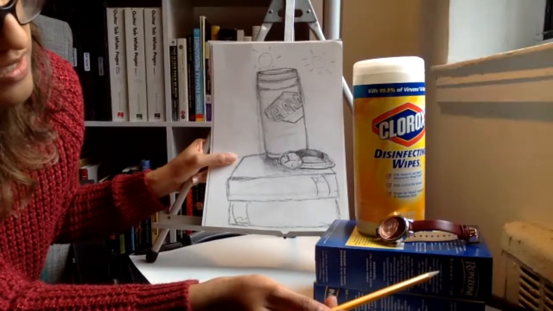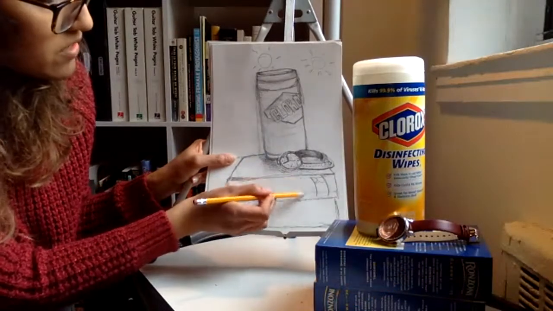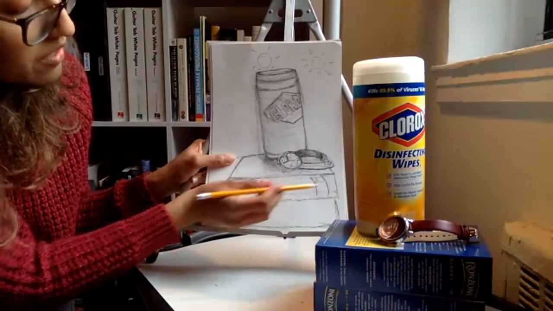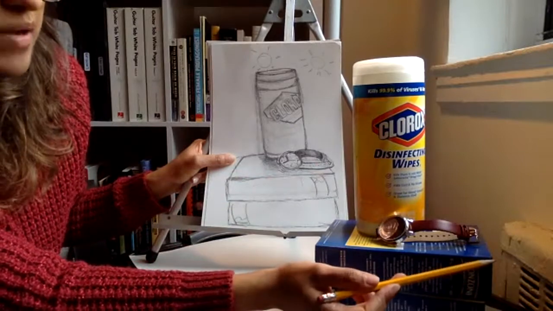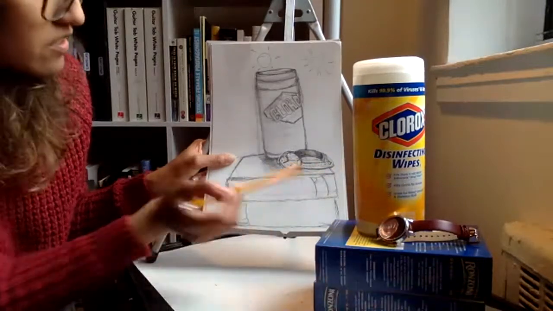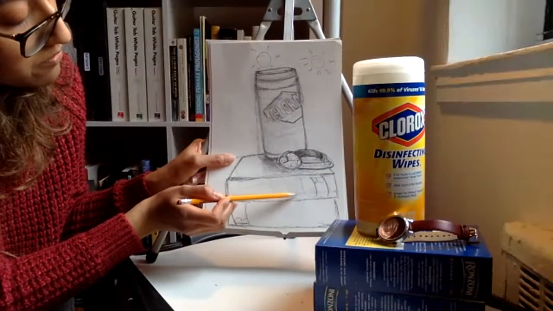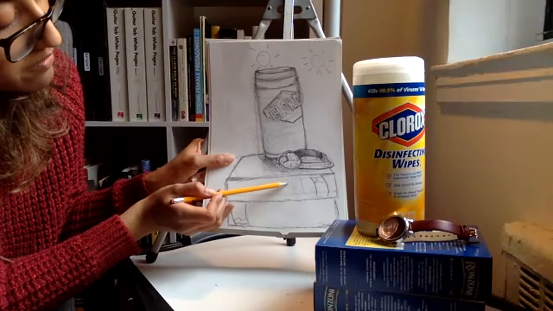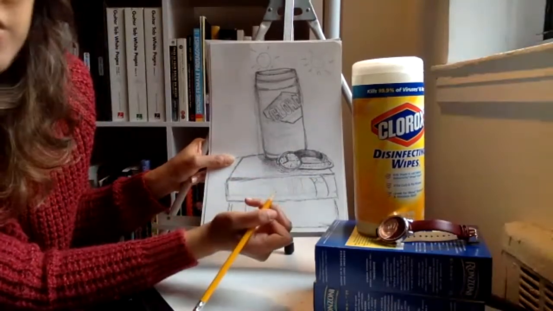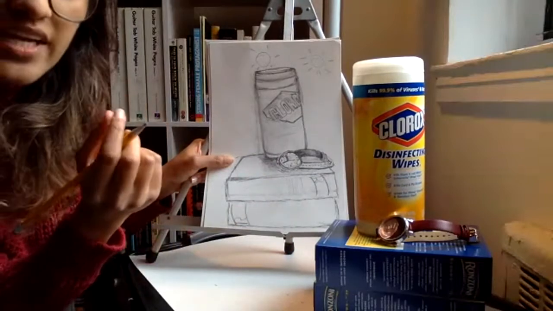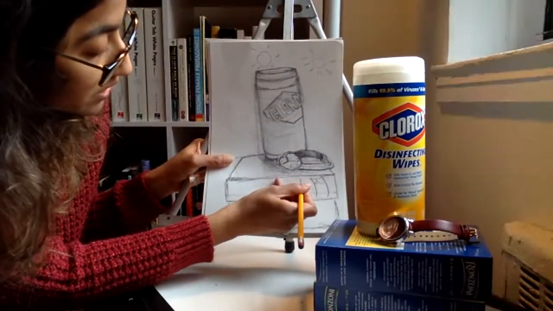So the first section is 1, 2, 3, 4, 5, 6, 7. So 7 lines. I'm going to try and make it parallel to this here. The text here is going to be parallel, those lines parallel to this line. Okay, so 1, 2, 3, 4, 5, 6, 7. And then in between those lines, I'm going to draw little tiny boxes. Okay, so little tiny boxes.